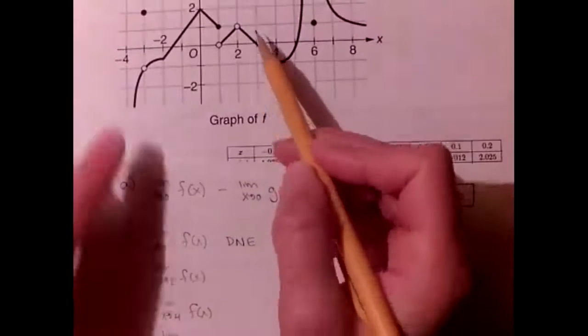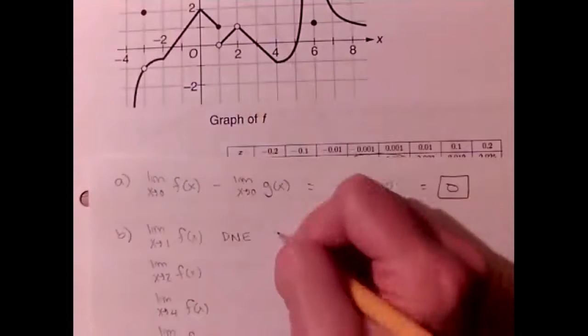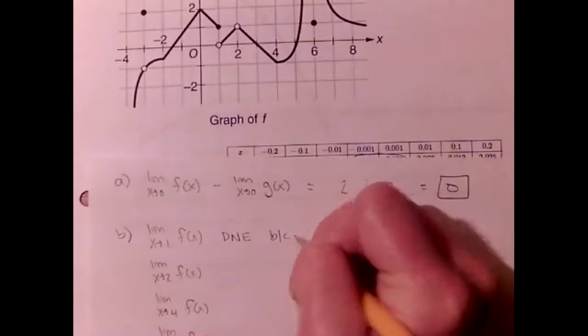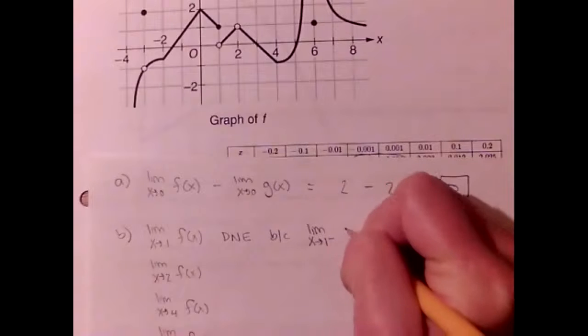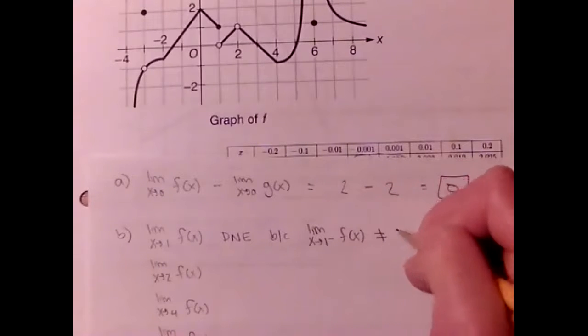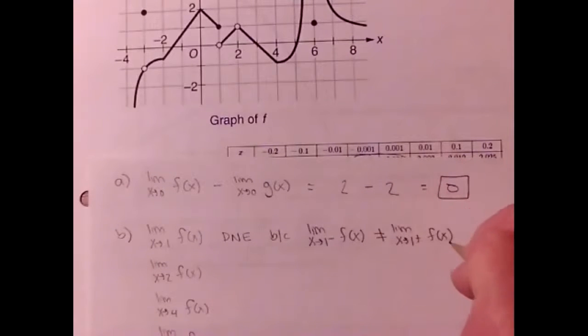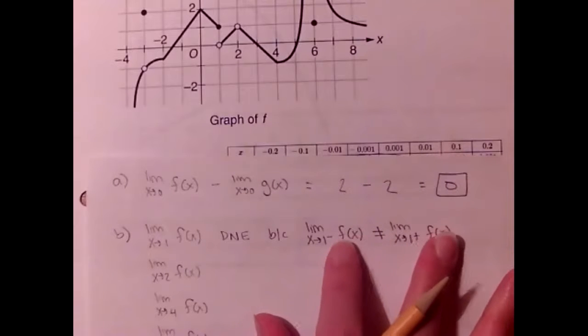And it is because the limits from the left and the right do not agree with each other. And they said we had to put a reason why if it was does not exist. So I'm going to say because limit as x approaches 1 from the left doesn't equal limit as x approaches 1 from the right. So those two are not equal to each other.